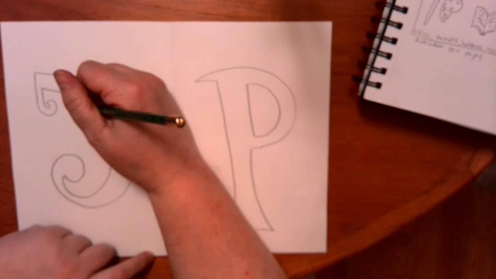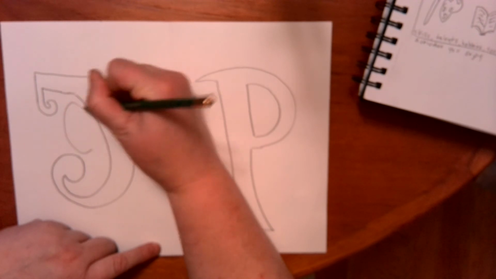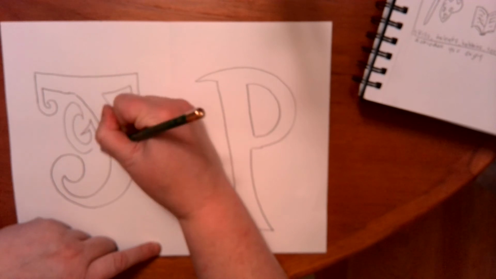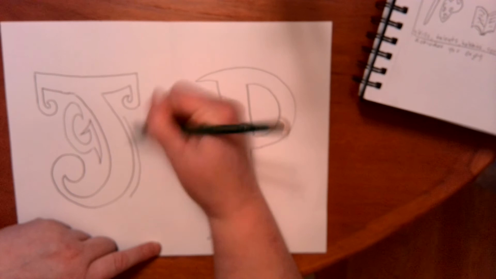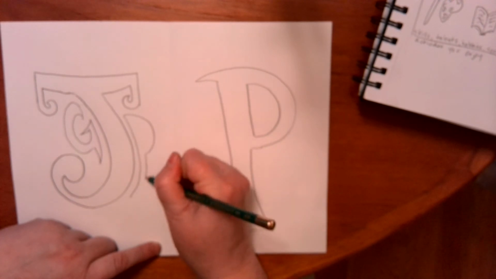So for my first one, I'm going to put my G. So my middle initial is still going to be in here. It's just not the dominant letter. So I've got my G that's going to go here, and I'm going to put my last initial still in here, and I'm going to put my P right here.